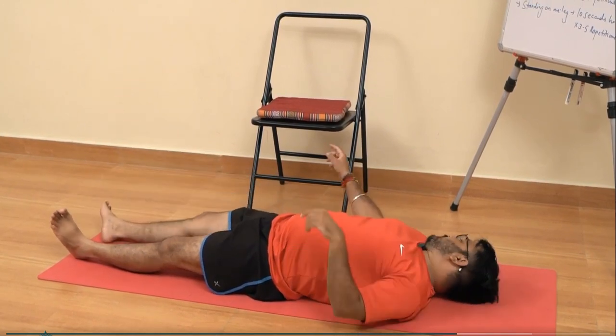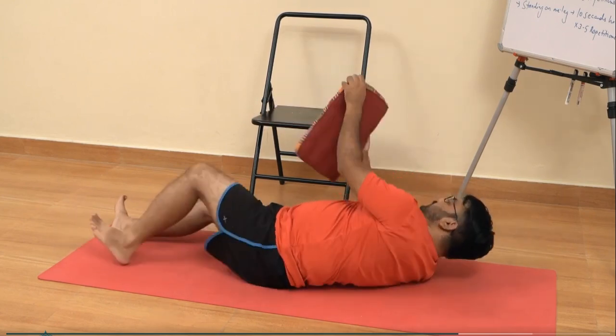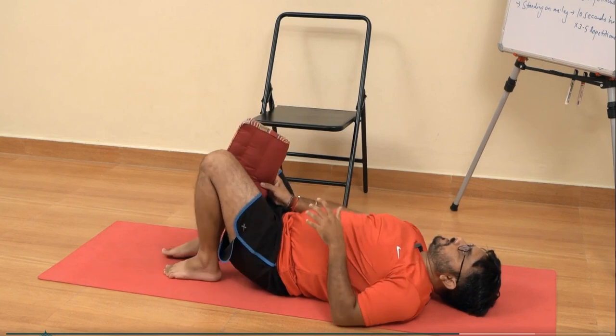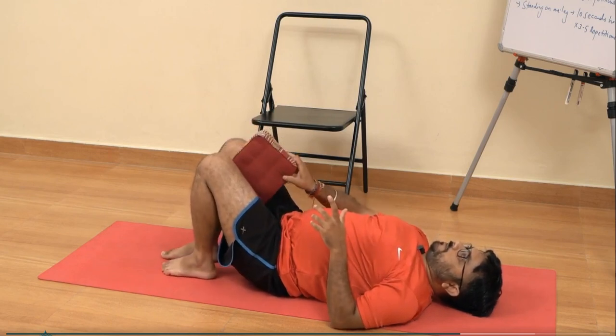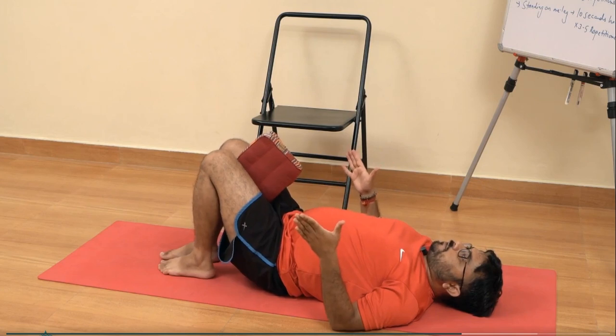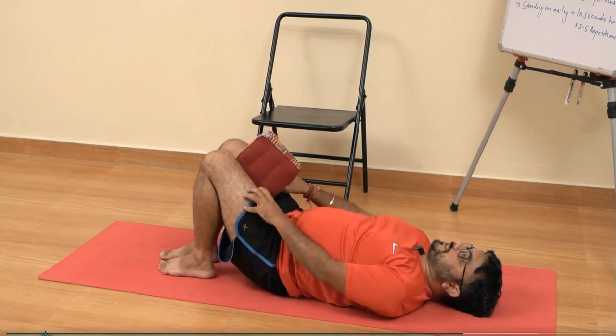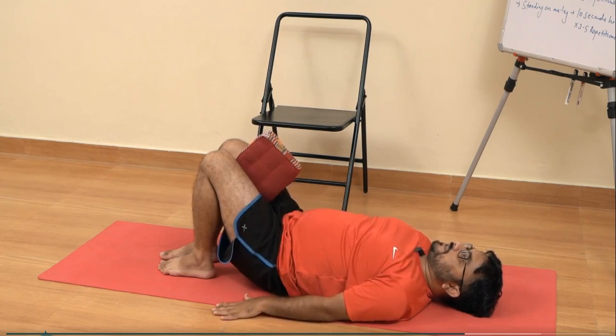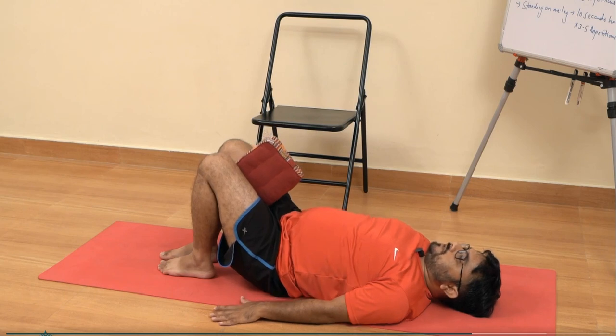The second exercise which we can do, if you have a block, a pillow, or a cushion, you bend your knees, place it between your thighs and try to squeeze the block or the pillow and just feel the muscle contraction on the front part of your thighs. Hold it for 10 seconds. 10, 9, 8, 7, 6, 5, 4, 3, 2, 1, release.